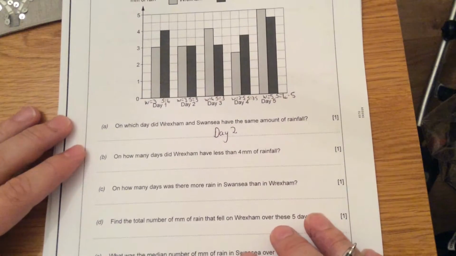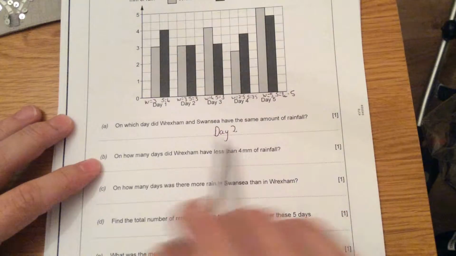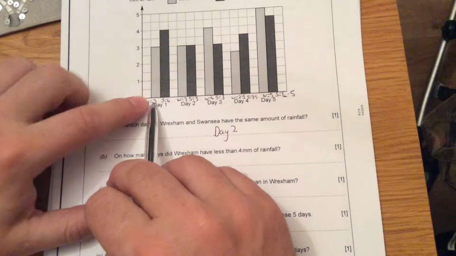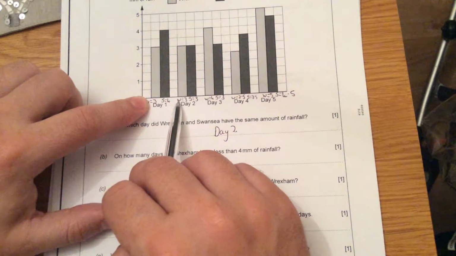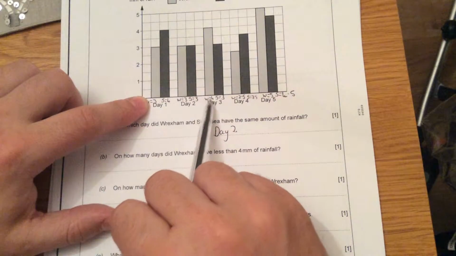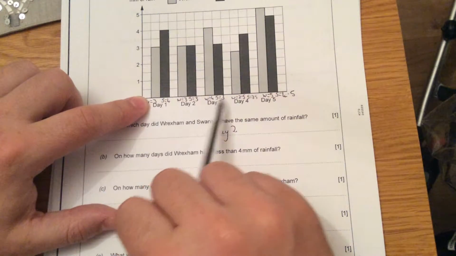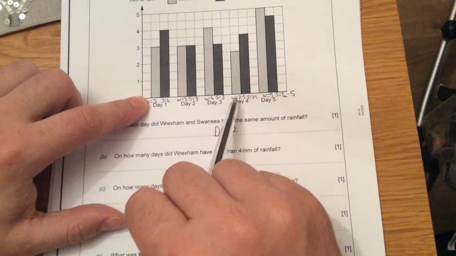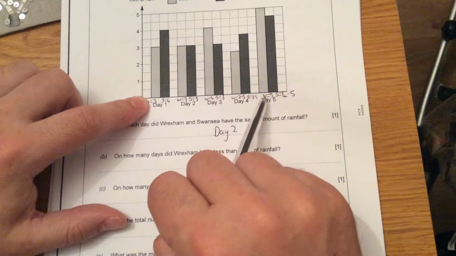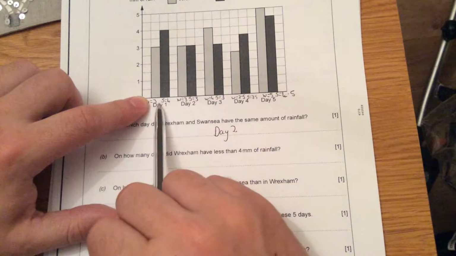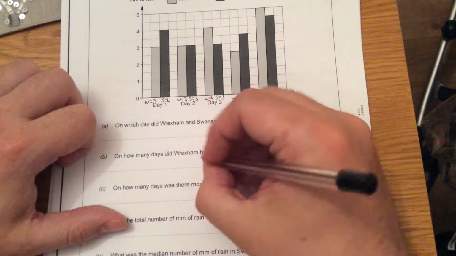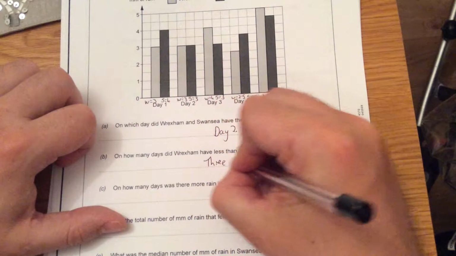On how many days did Wrexham have less than 4 millimetres of rainfall? So Wrexham has 3 on day 1, 3 on day 2, exactly 4, so that's not less than, on day 3, 2.5 on day 4, which is less than, and 5 on the last day, day 5. So it's on day 1, day 2 and day 4. So the answer is 3 days.